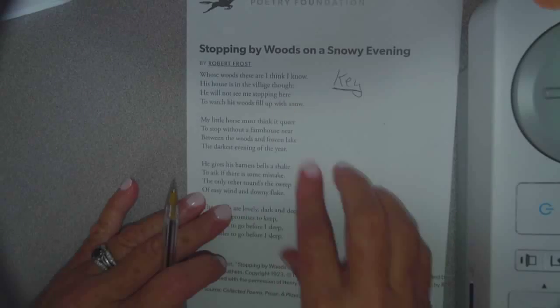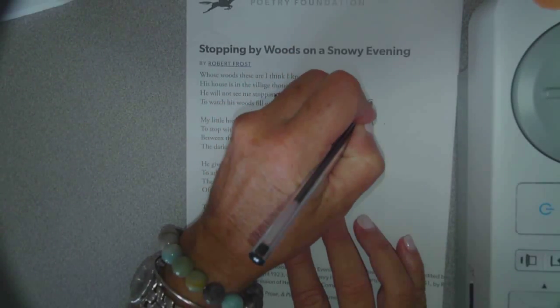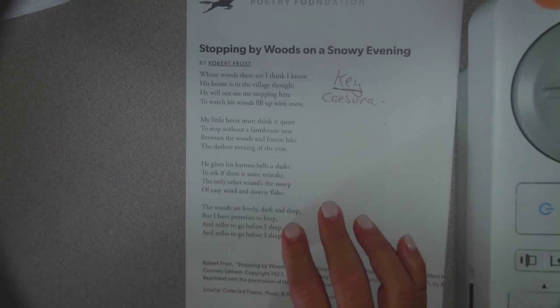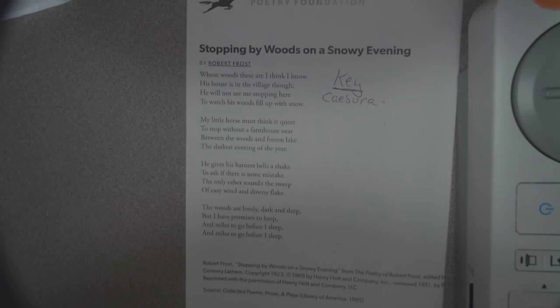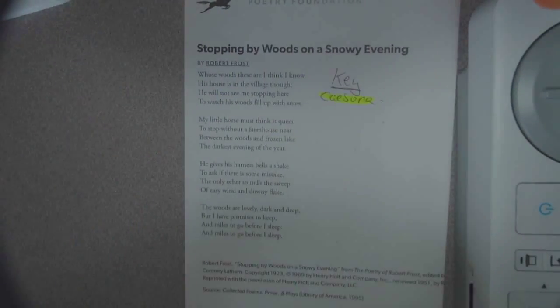So let's look at this. We're going to start with caesura. All right, and caesura deals with what? Punctuation. Okay, punctuation. All right, so let's get your color that you want to do. I'm doing yellow.